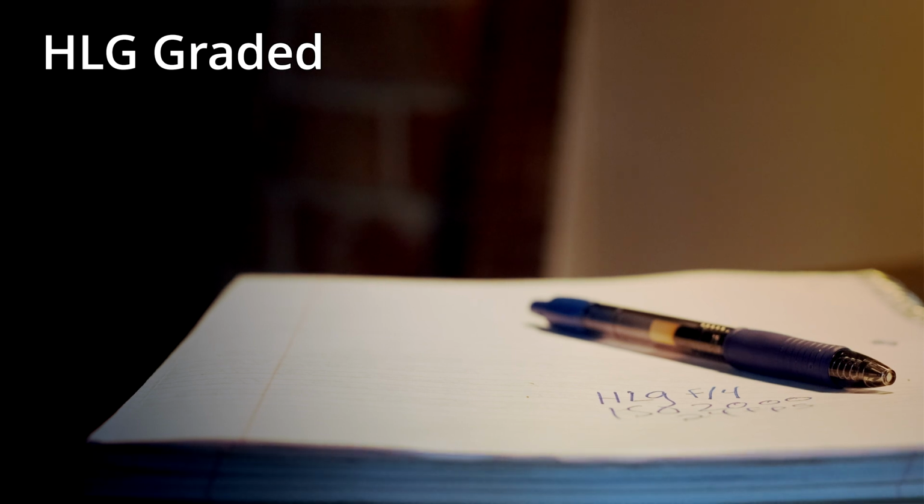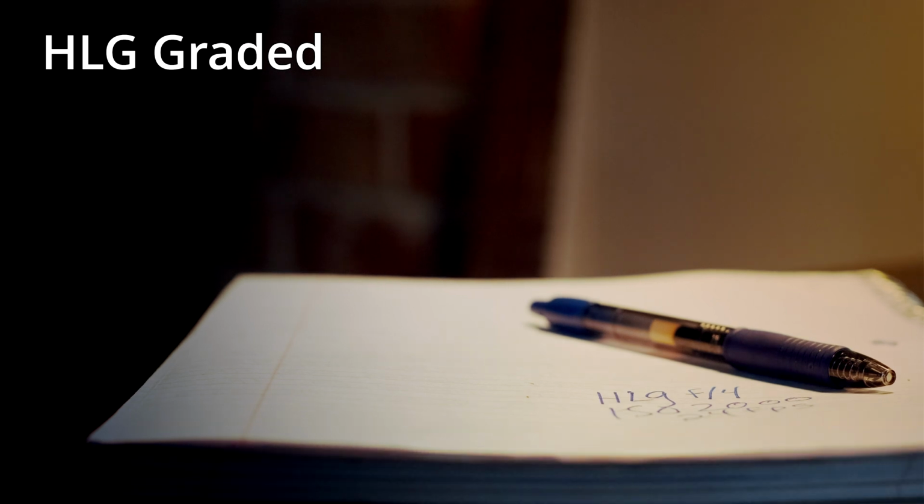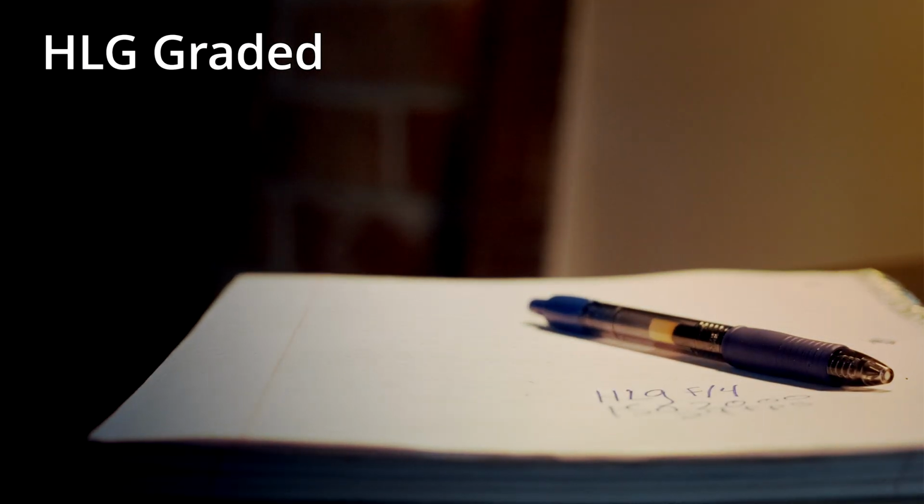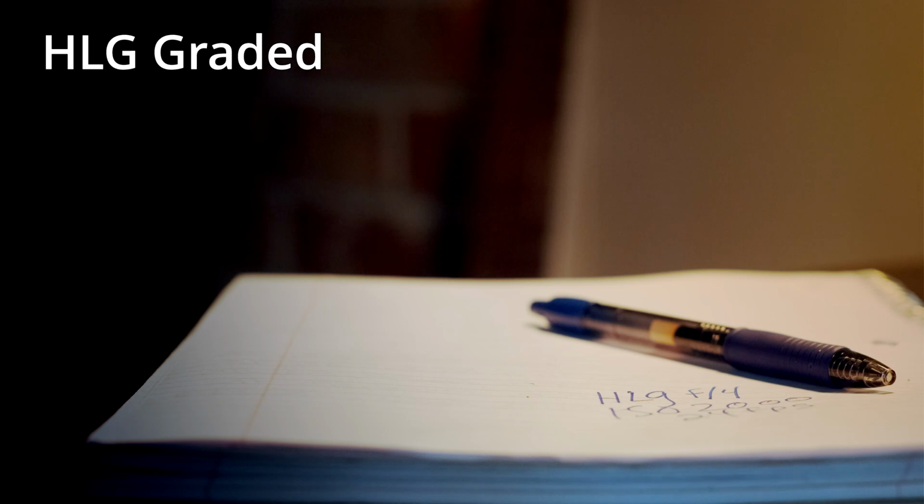The HLG was not as hard to grade as the F-Log, but nowhere near as easy to grade as the Eterna footage. I like the noise in this shot, and I would not have had to add grain here.